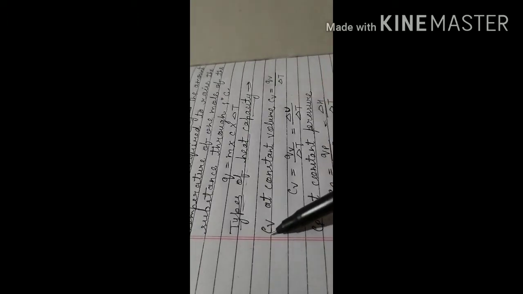The next point which I want to discuss with you is the types of heat capacity, and after that we will study the relation between different types of heat capacity. The first is Cv, heat capacity at constant volume.